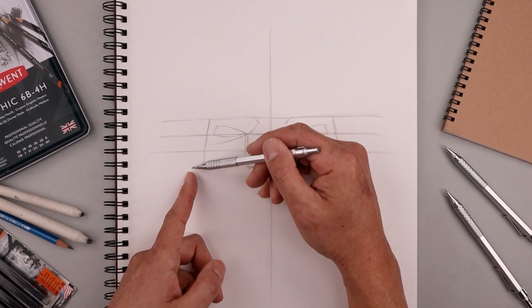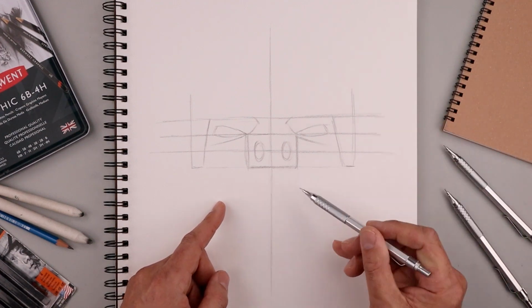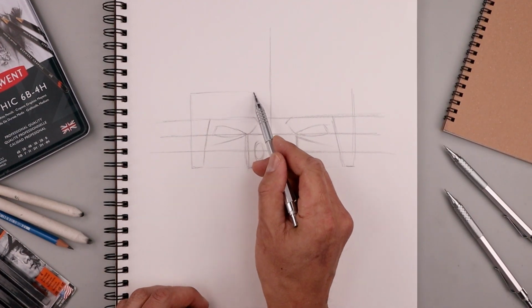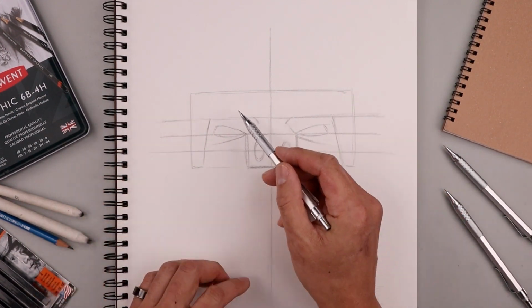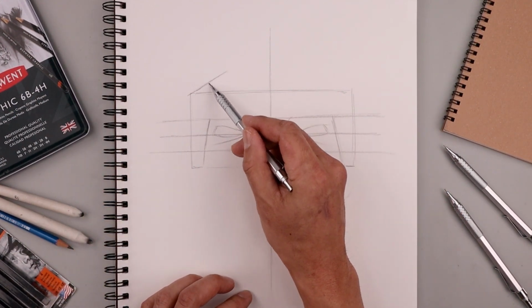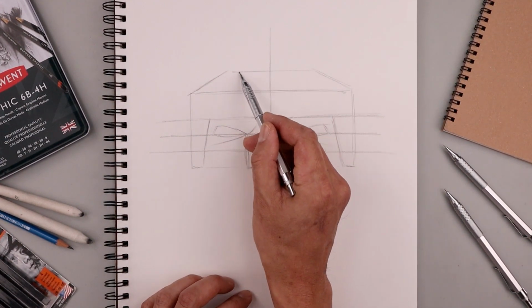Now from the outside, we're going to go straight up towards the top. And then we'll flatten off the top, going straight across from left to right. From the top corners of the helmet, let's angle this up and then in. And we're just going to flatten off the top.